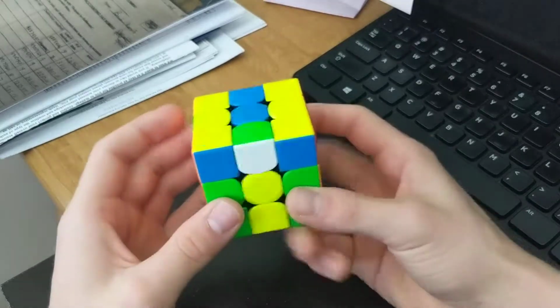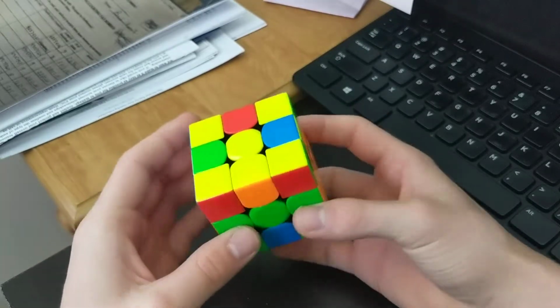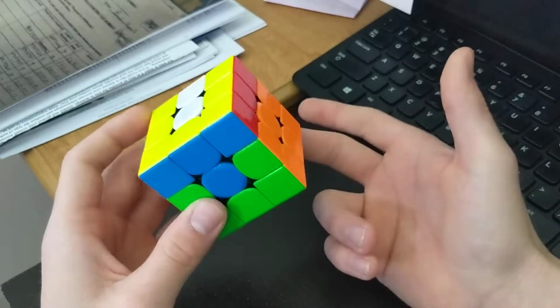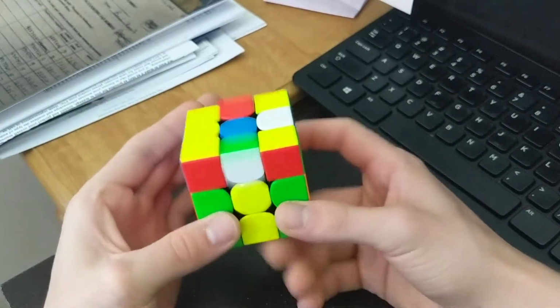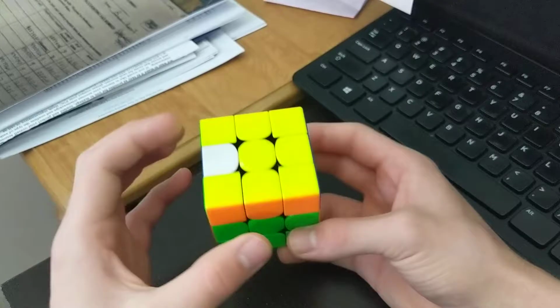and I should have done it like that. That was a waste of a move. All right, so you would have gone like this. Now orange is in the back, put red in the front, M prime, U2, M prime, we got these solved.